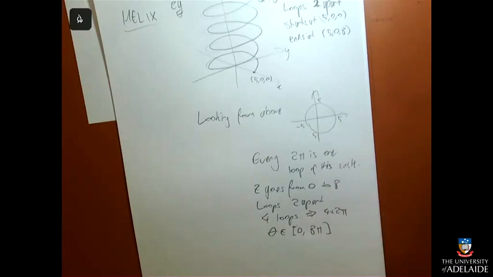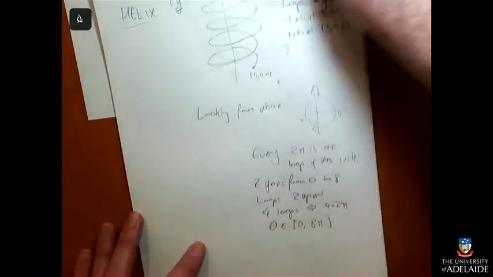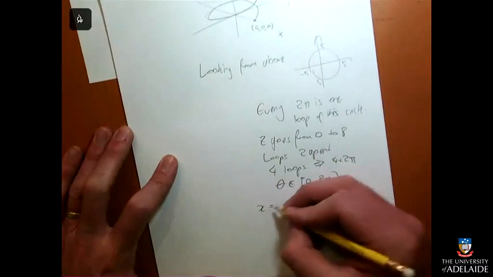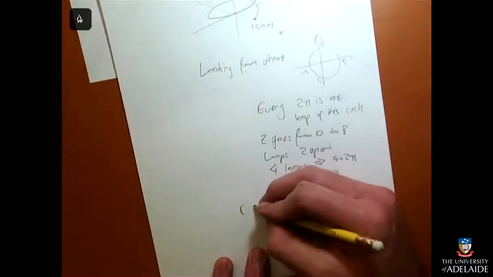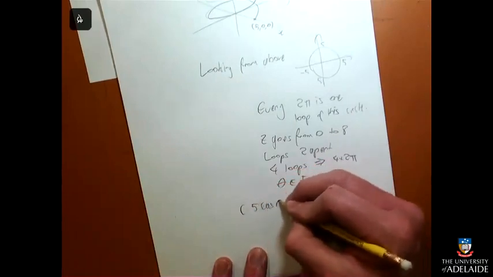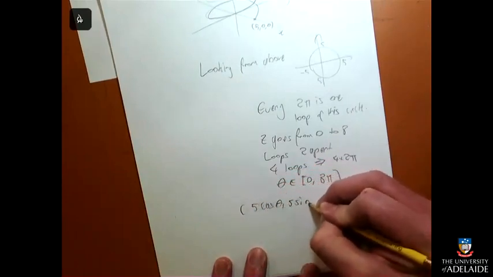Okay. I'm making all of this up. I've never done this before for a helix. I'm just figuring stuff out. Okay, but I need something. So my x and y coordinates are totally going to be 5 cos theta, 5 sine theta.